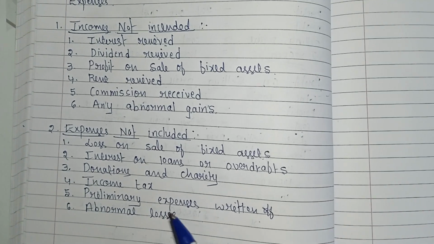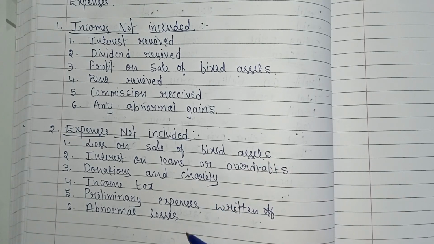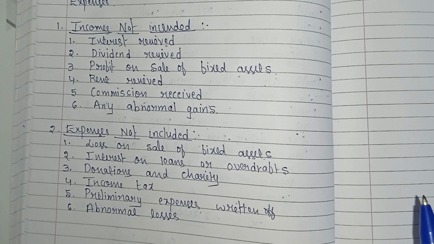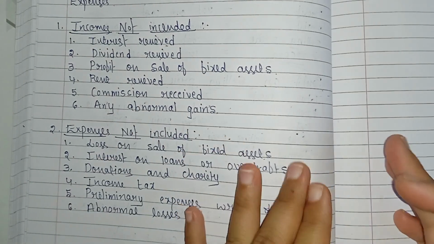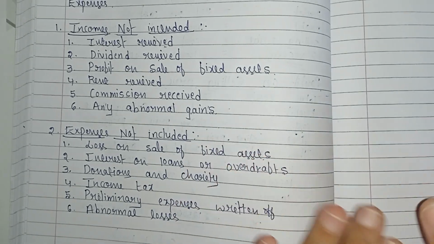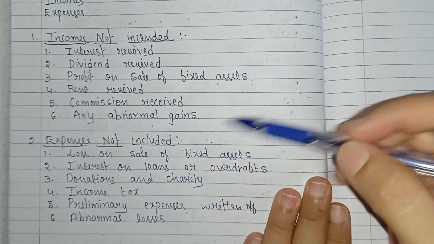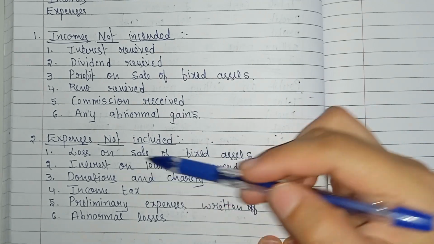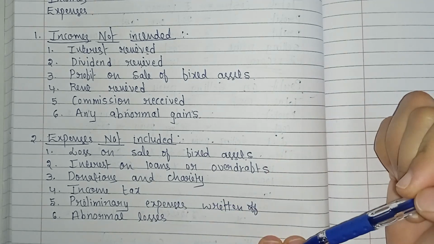The sixth one is abnormal losses, like abnormal gains. They are unexpected or unusual losses, such as those caused by fire or accidents. Since they are not part of the normal production activities, they are excluded from the cost sheet. So the expenses not included in the cost sheet are: loss on sale of fixed assets, interest on loans or overdrafts, donations and charity, income tax, preliminary expenses written off, and abnormal losses.